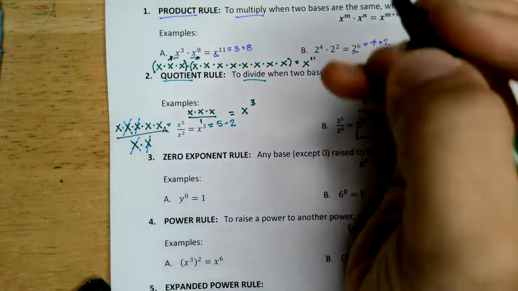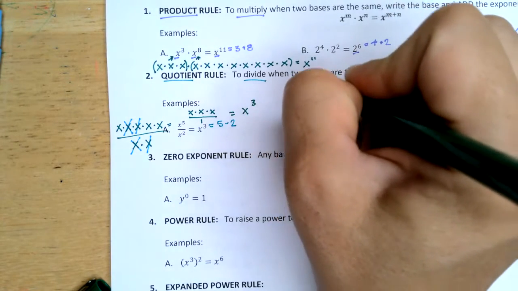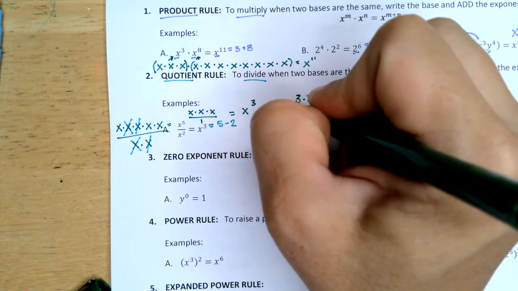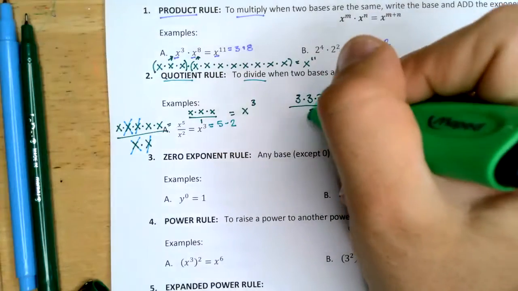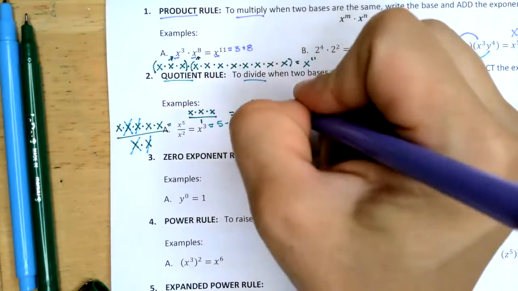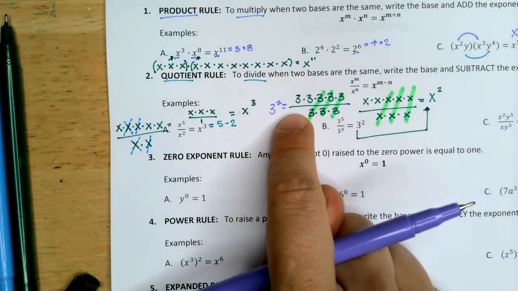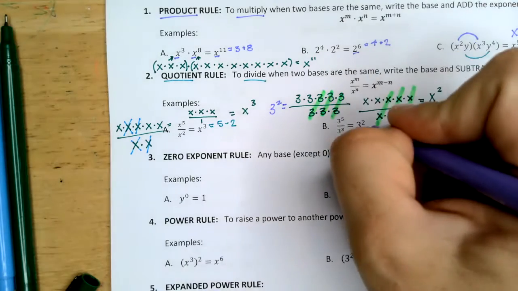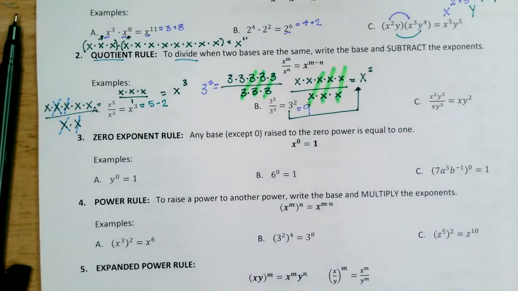Okay. So same thing with the 3s. 5 3s. 3 3s. They're common to the top and the bottom. They cancel. So there's 2 3s on the top. 3 squared, you can also write as 9. In my math lab, they will ask you to expand it to the whole number.